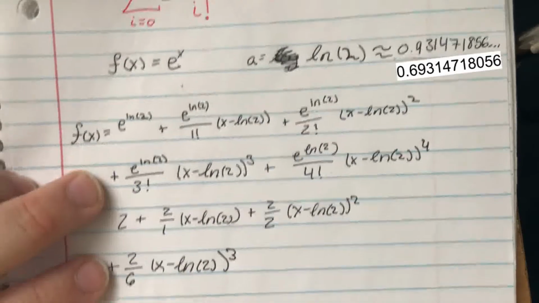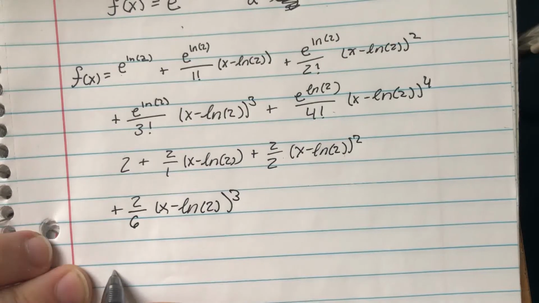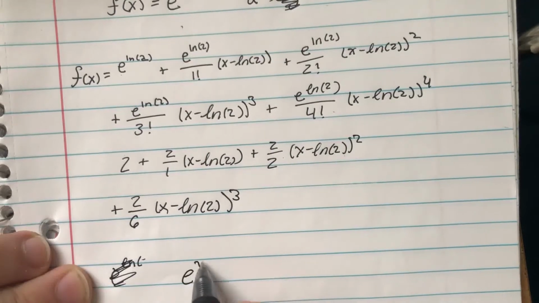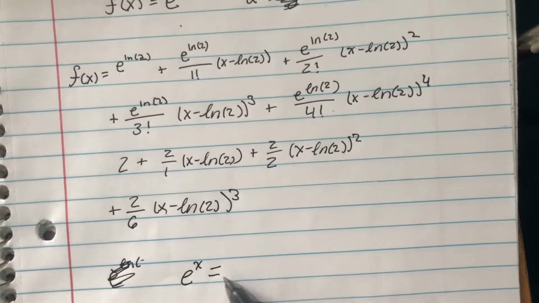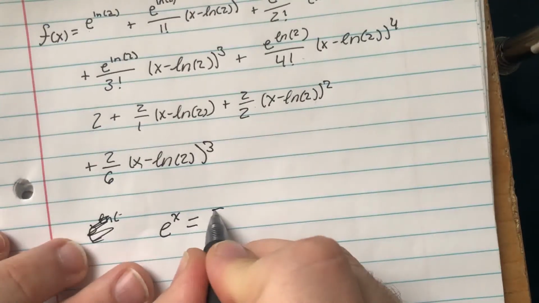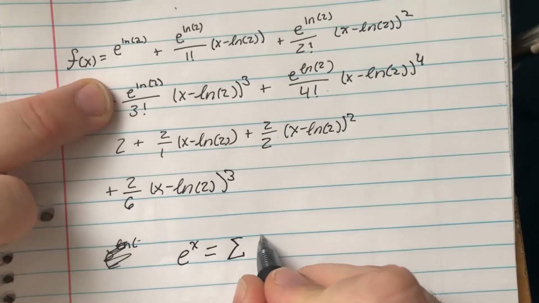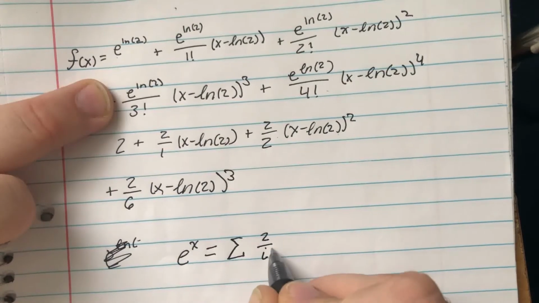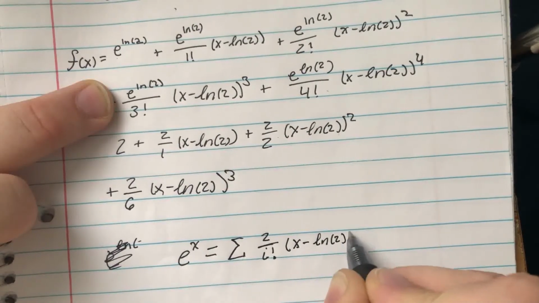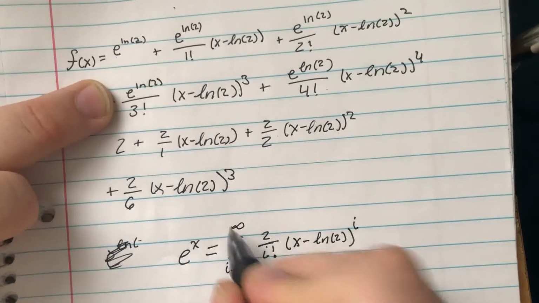And you could probably see what's happening here. So we could write e to the x, the expansion for e to the x centered around a equals the natural log of 2, can be written as the infinite sum of, this is always going to be 2, over i factorial, x minus the natural log of 2 to the i, where i starts at 0 and goes forever.